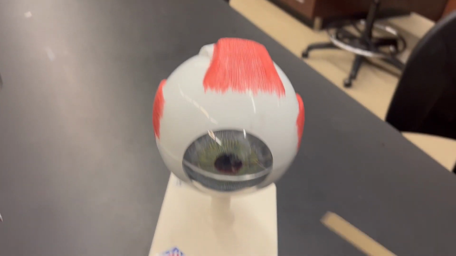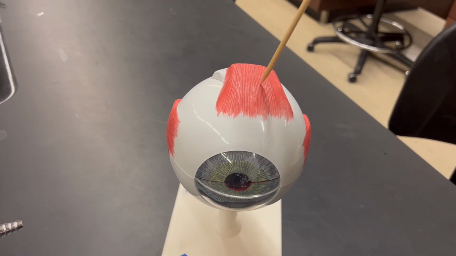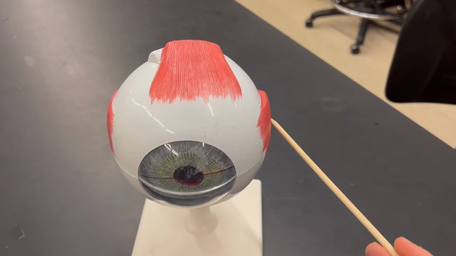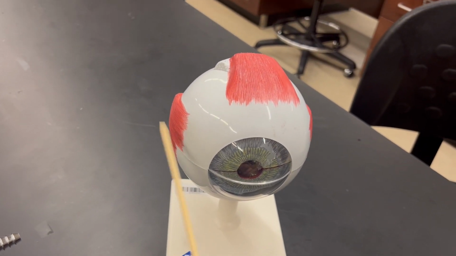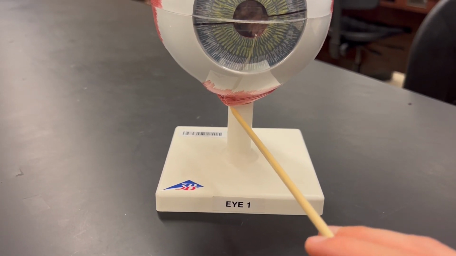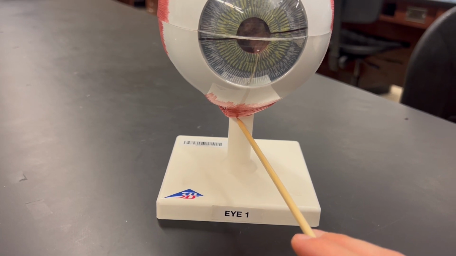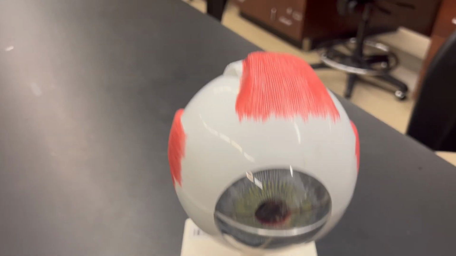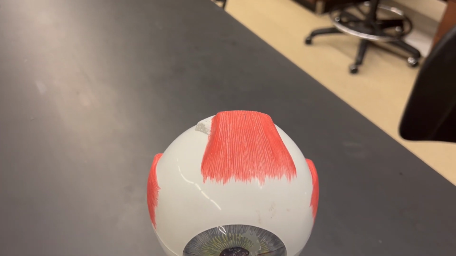The muscles all move the eye, so we have the superior rectus moves the eye superior, lateral rectus moves the eye lateral, medial rectus moves the eye medially, inferior rectus moves the eye inferior, the inferior oblique moves the eye superior and lateral, and the superior oblique moves the eye inferior and lateral.